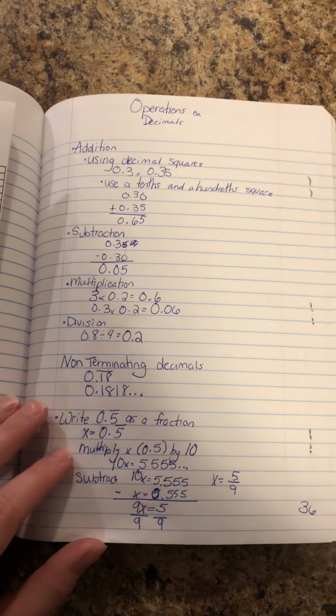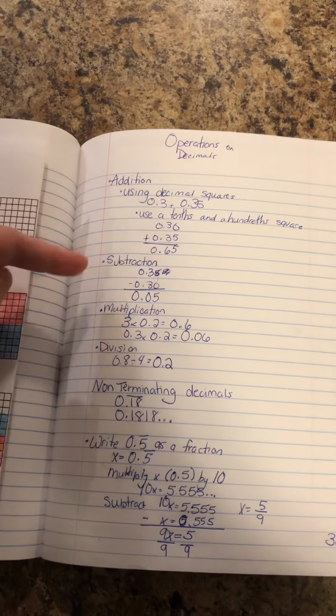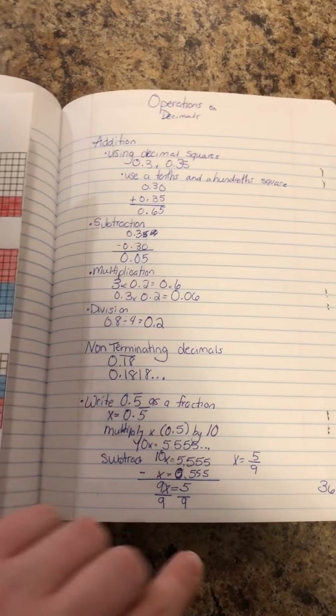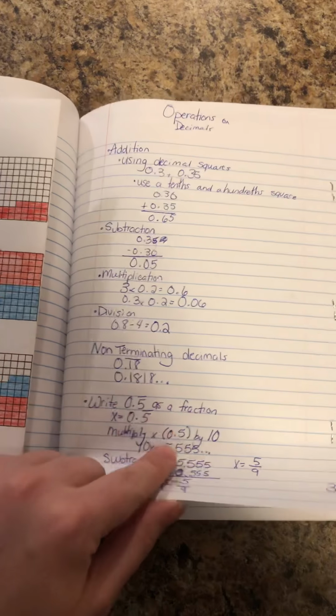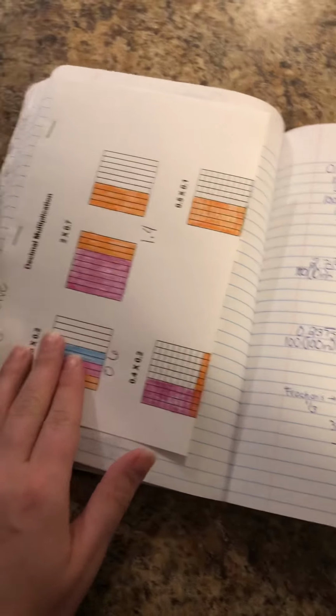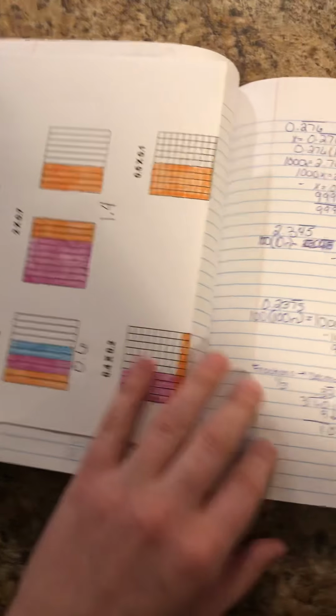Next we have operations of decimals. We have the addition, subtraction, multiplication, and division. Then we have non-terminating decimals. And then again, I included the multiplication sheet of that handout also.